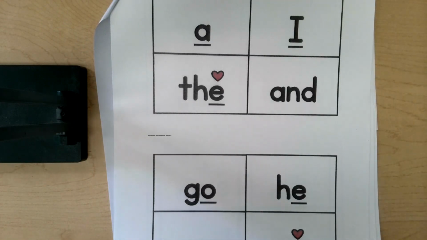So we're going to go through each word here in our first quarter and kind of go through really quickly and just map them all out. So the word A makes the long A sound because it is an open syllable. The A is the only syllable in it, and so it makes the long sound.